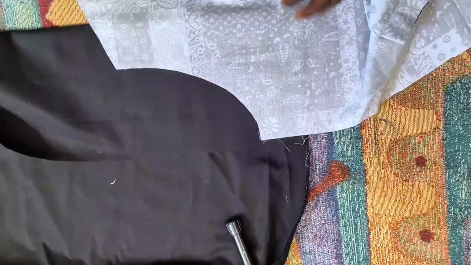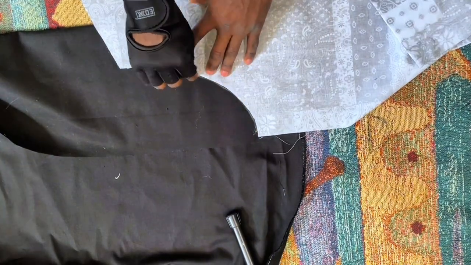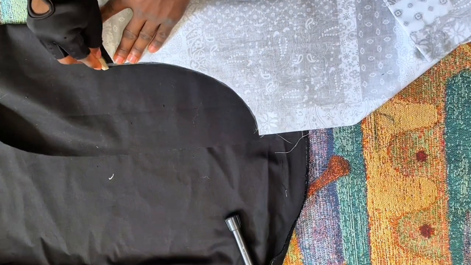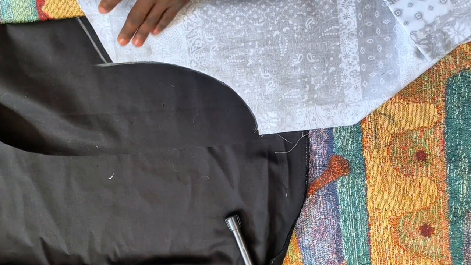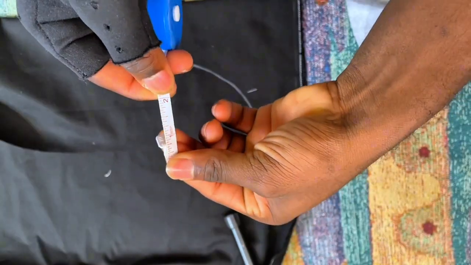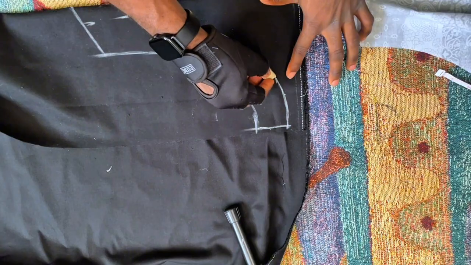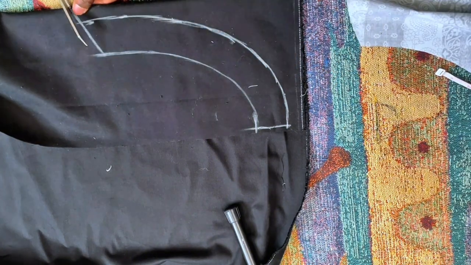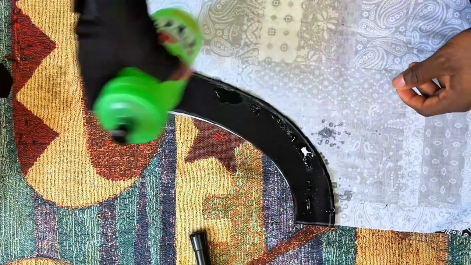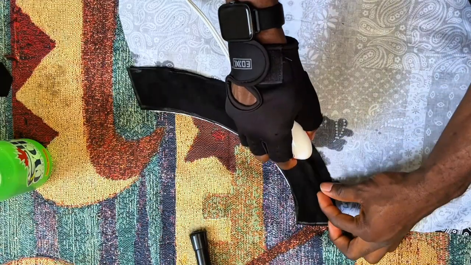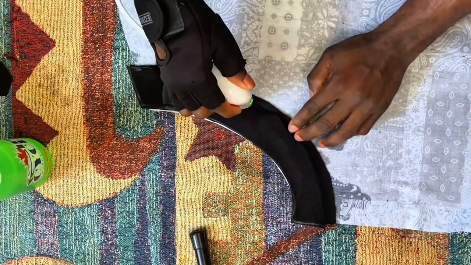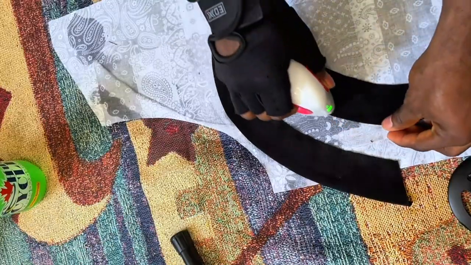Now watch closely to see how I mark the facing for the linings. To be on the safe side, it's always good to leave ½ inch extra. I made use of 2 inches, but you can make use of 2.5 inches when cutting the facing like I'm doing. After cutting it out, this is the part where you fold one of the parts with an iron by ½ inch.